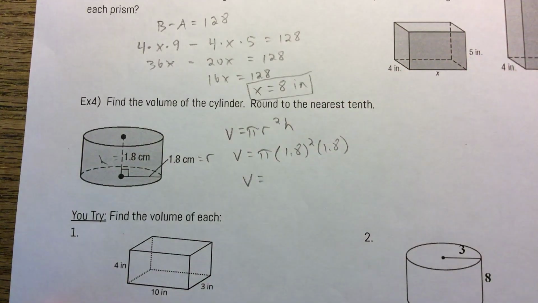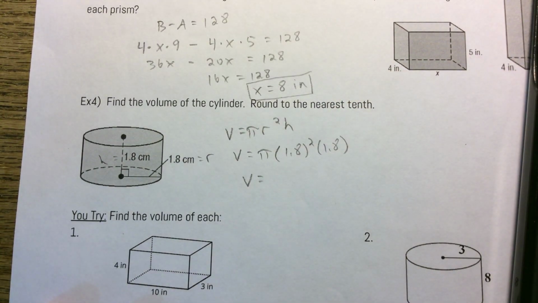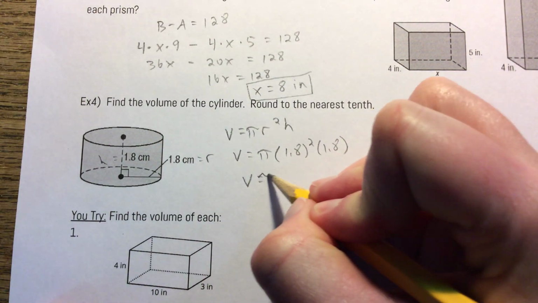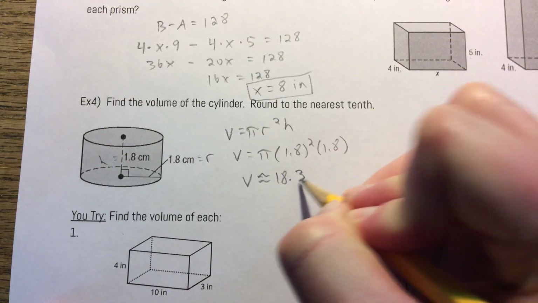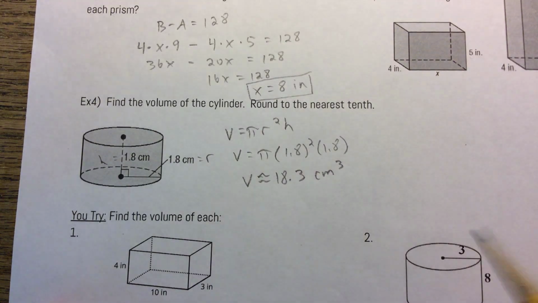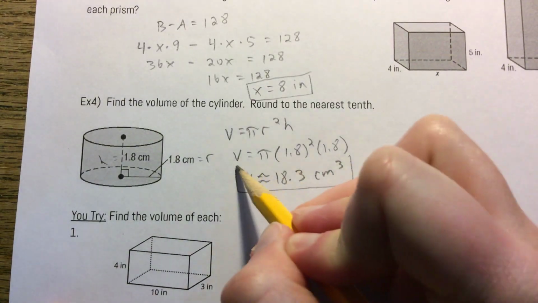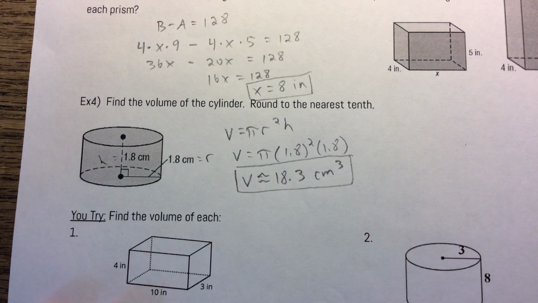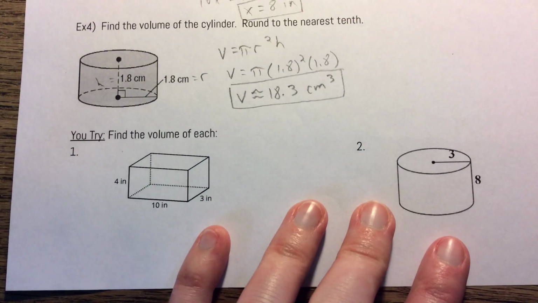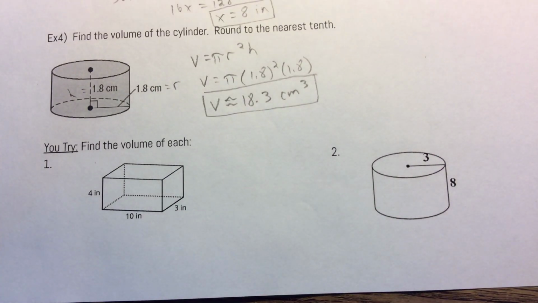I'm just going to plug that into the calculator, which gives me about 18.3 cubic centimeters. Alright, so you have 2 to take care of there.